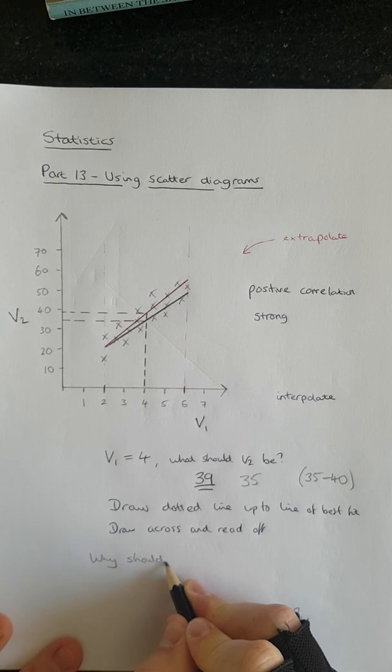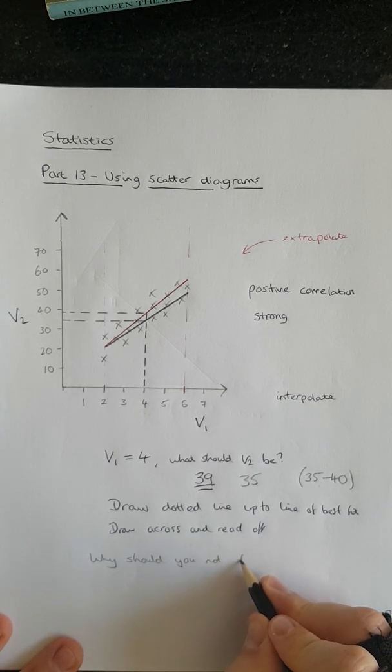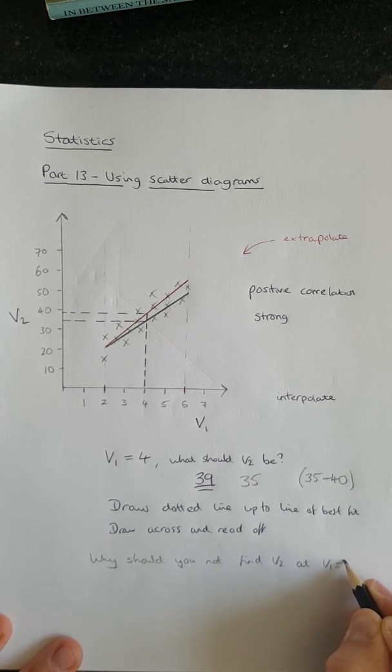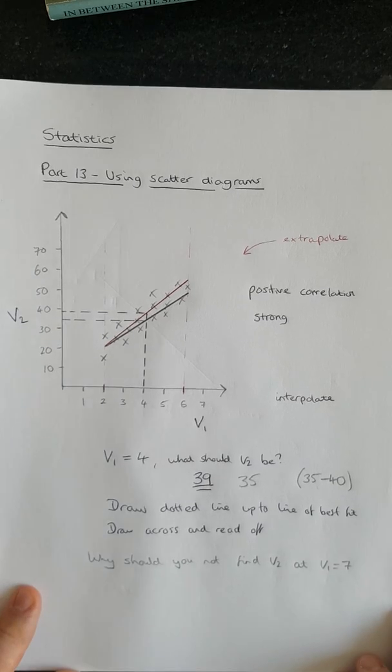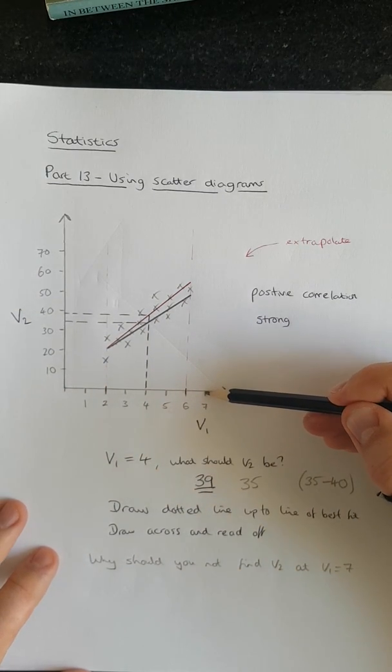Now, the common new question for the GCSE in the UK is, why should you not find V2 at V1 equals 7? So here is V1 at 7. Why shouldn't I find a V2?